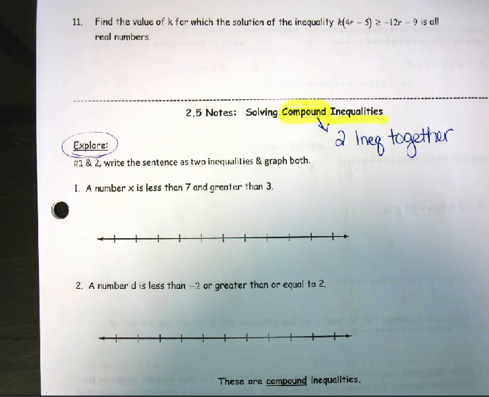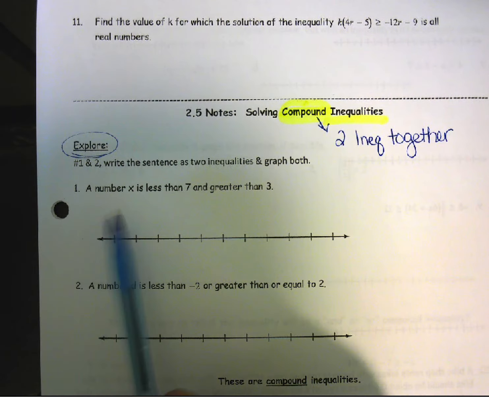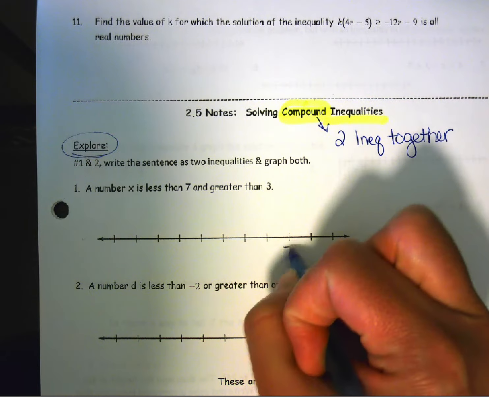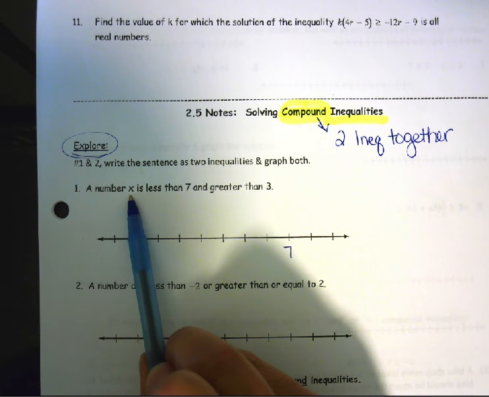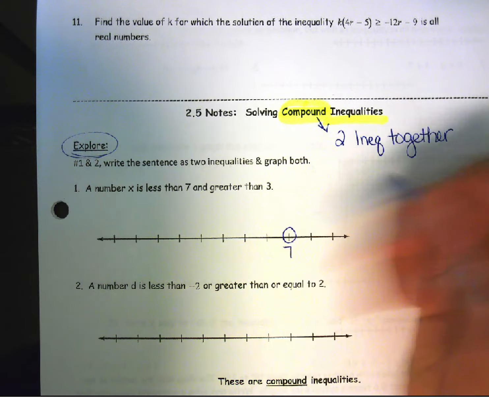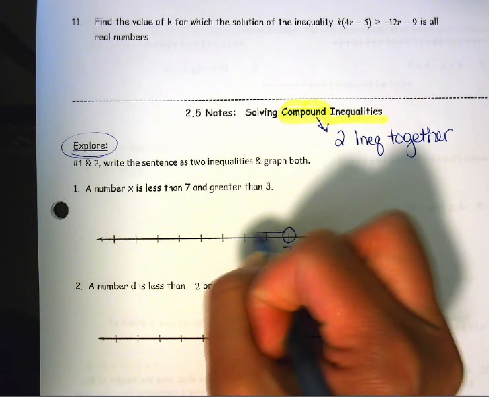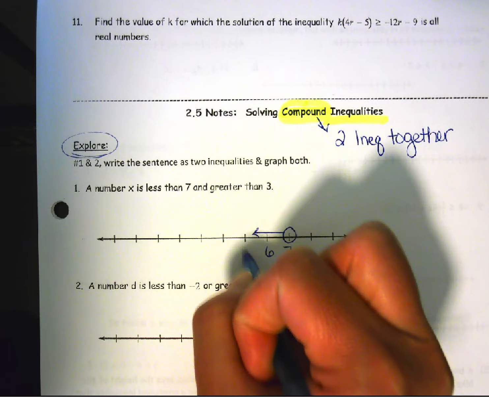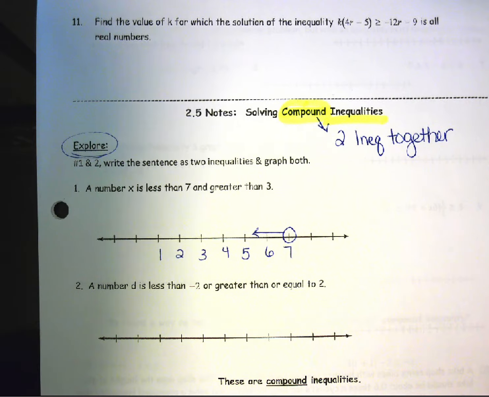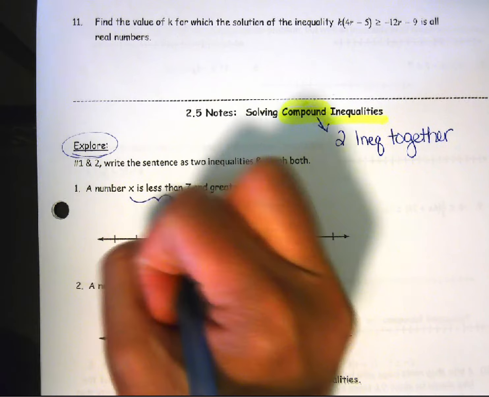So let's take number 1. It says a number x is less than 7. So let's put 7 here. And it says x is less than 7, so we're going to put an open circle, and we're going to go smaller. So we're looking at 6, 5, 4, 3, 2, 1, and so on. Okay, so that's this part.